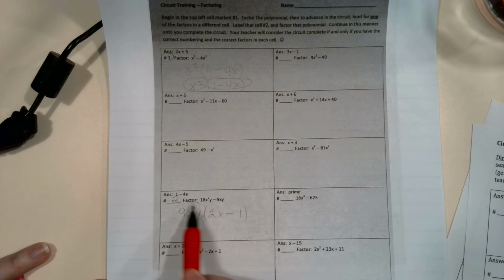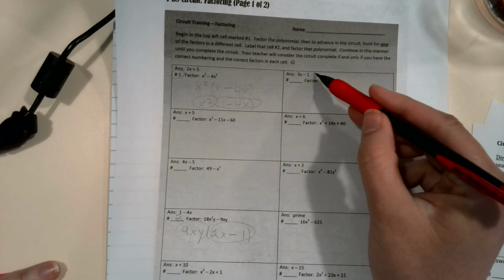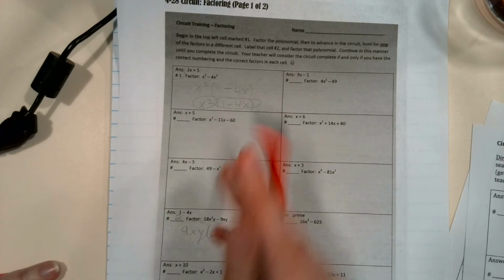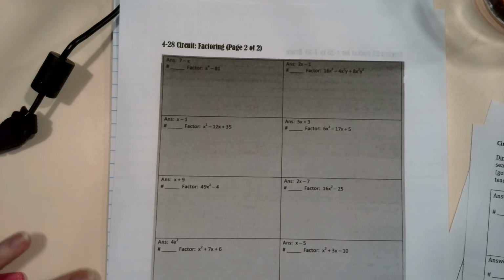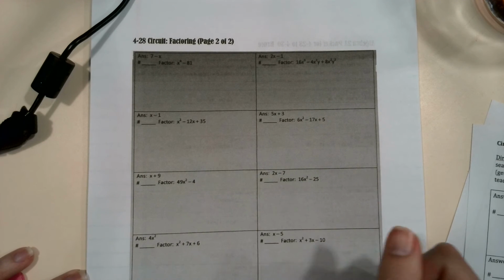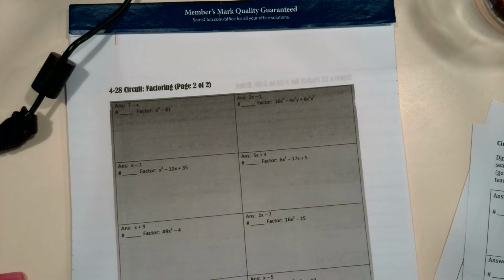So I'm looking for either 9xy or 2x minus 1. So look through all of your answers for one of those things. It's not on the front, so let's look on the back. I don't see 9xy anywhere. I do see 2x minus 1.